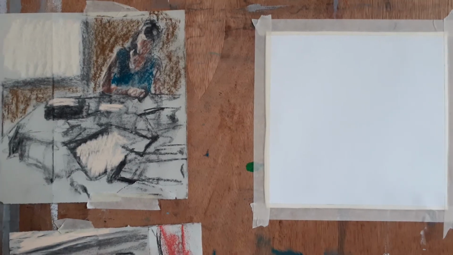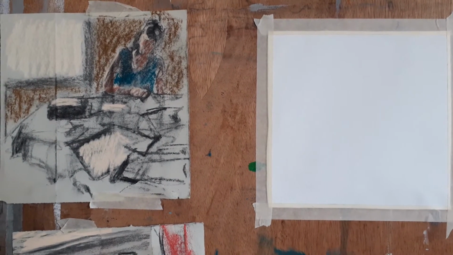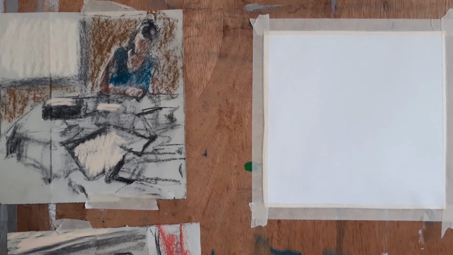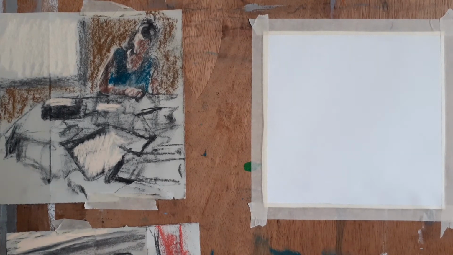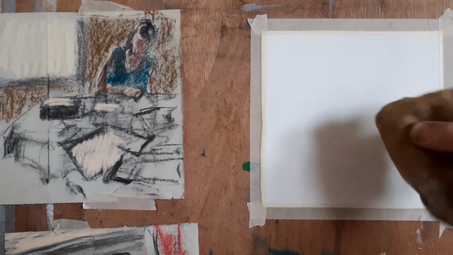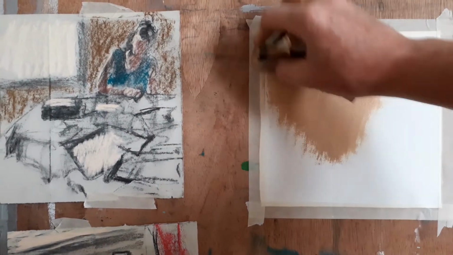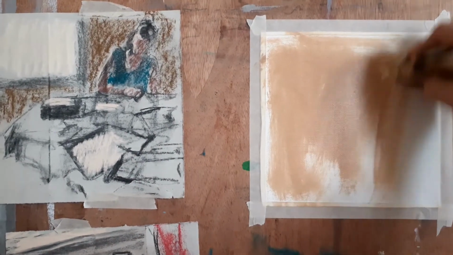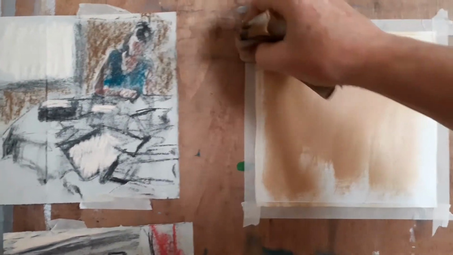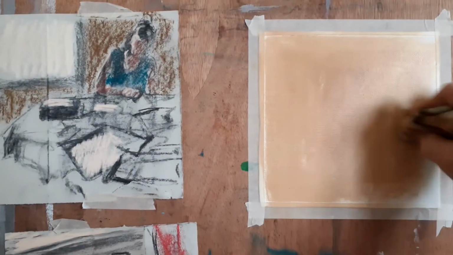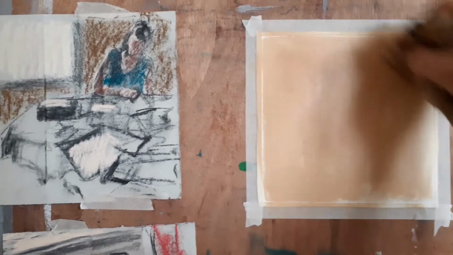So some of you will be drawing, but for those who are going to go on and paint, I'm hoping this will be useful. I've mixed up some burnt umber and some white and a little bit of cadmium yellow. And I'm just covering the canvas using a rag with that.